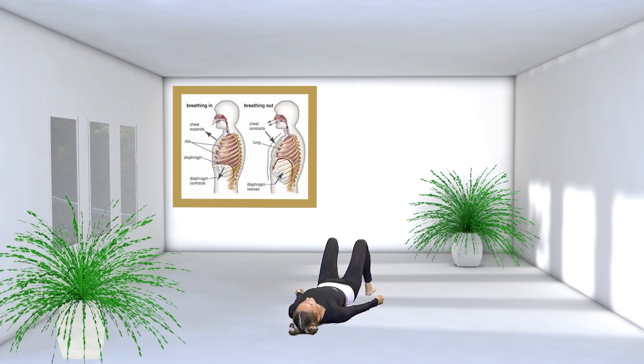When the chest widens to allow us to inhale, the diaphragm, the muscular structure below the lungs, drops and flattens out, which helps to increase the volume of the lungs. As you exhale, the chest is contracted and the diaphragm regains its curvature upward.